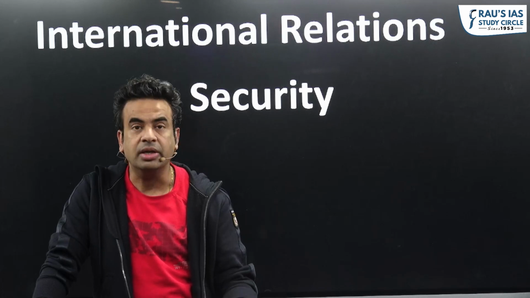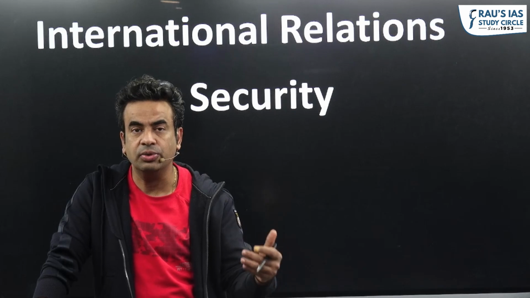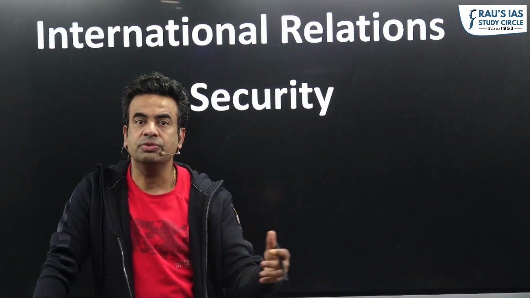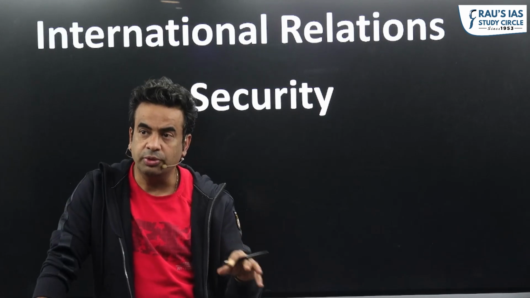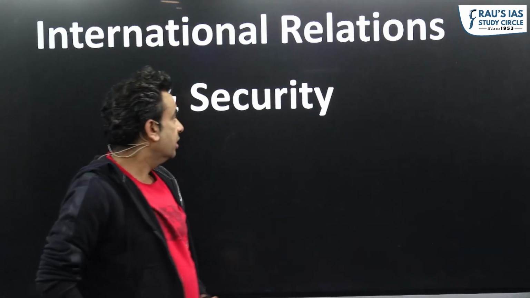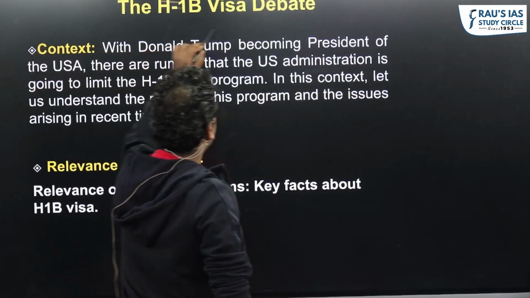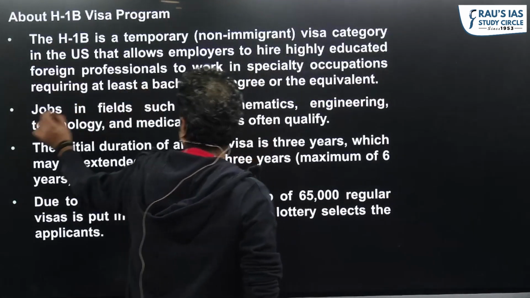Also, America's trade policy that Trump has decided to go for, the tariff war with the countries and how it can have its impact on India. So, the kind of questions which can be there from these topics in pre and mains. More focus for this session will be on the pre-exam, that is, what kind of questions can be there from these topics in the pre-exam. Let's continue our discussion with the first topic, that is the H1B visa debate.